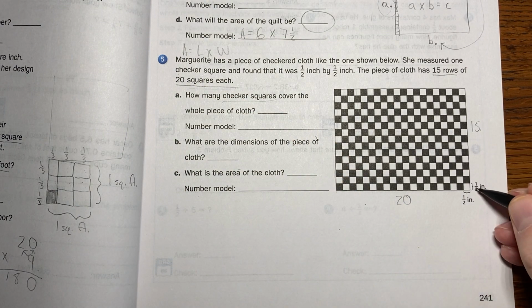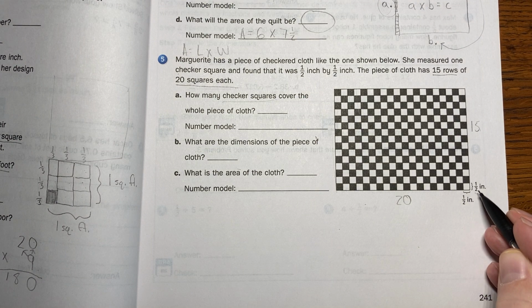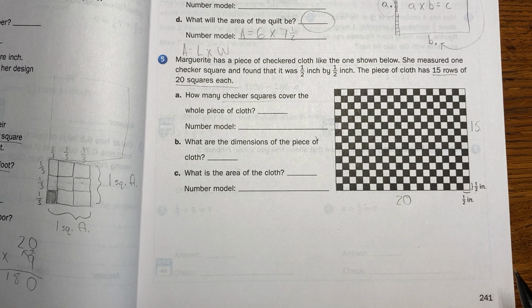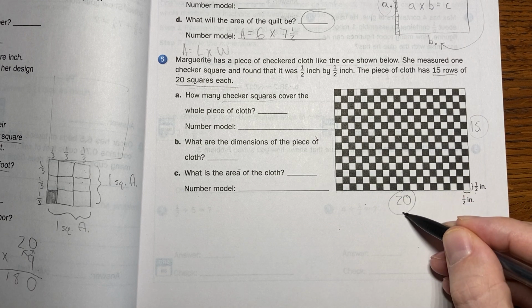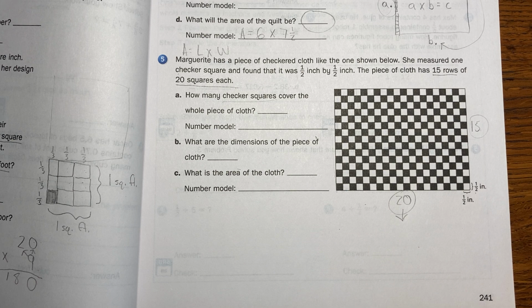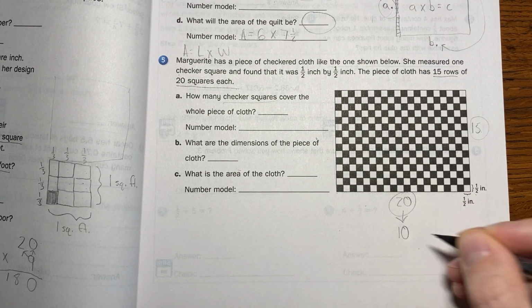And a checker square is not an inch. Okay, how much is a checker square? If you look in the corner, a checker square is only 1/2 of an inch. So there's two ways you can do this. You can take the total number of checker squares and split them in half, which I think you could probably do for this guy. You can split 20 in half, right? Half of 20 is 10.